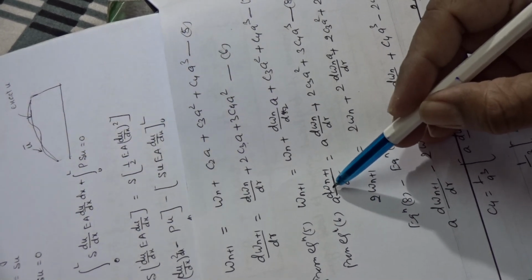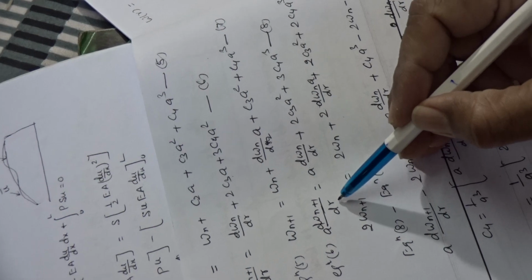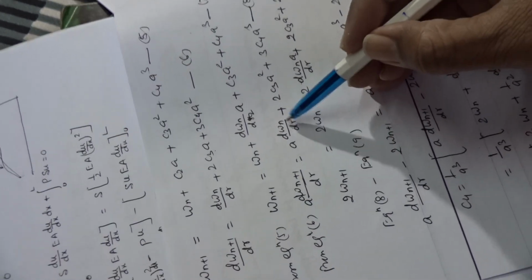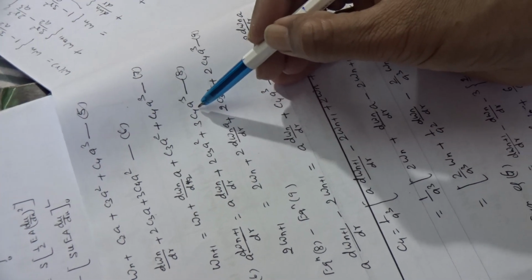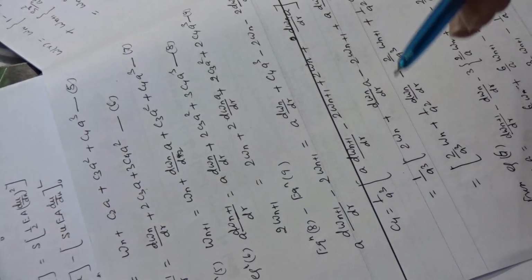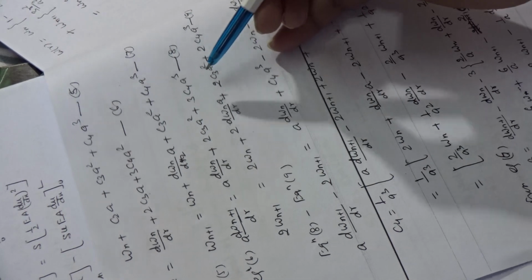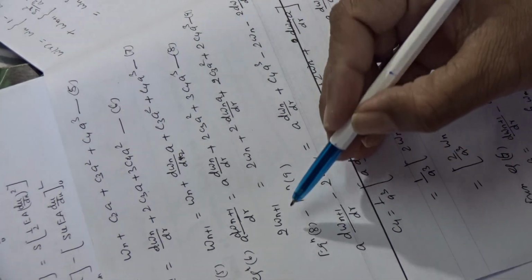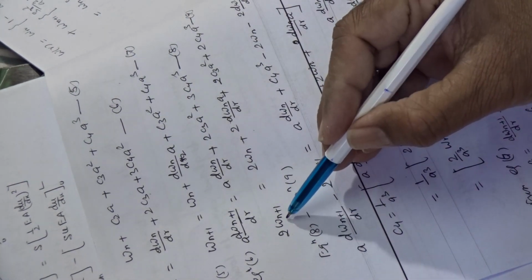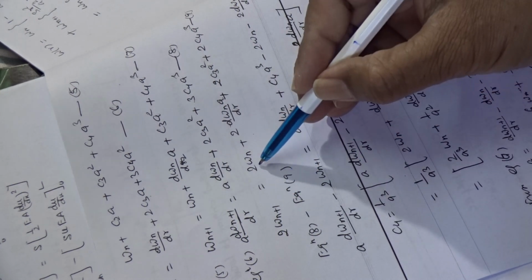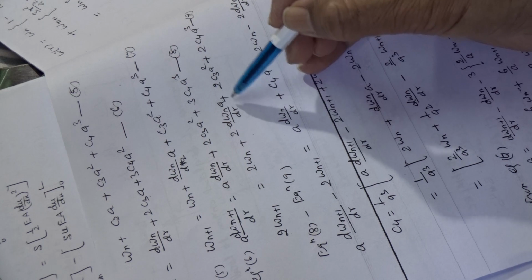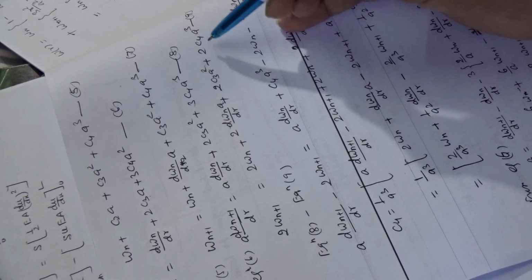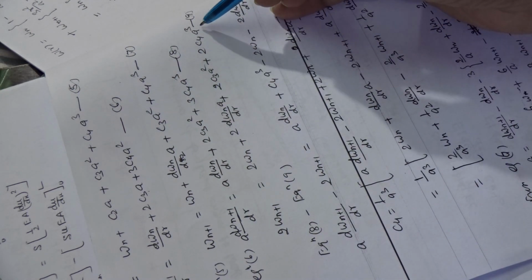And a dwn plus 1 by dr is equal to a dwn by dr plus 2c3a square plus 3c4a cube. This is equation 8. And when we solve equations 7 and 8, we can get 2wn plus 1 is equal to 2wn plus 2 dwn by dr a plus 2c3a square plus 2c4a cube.